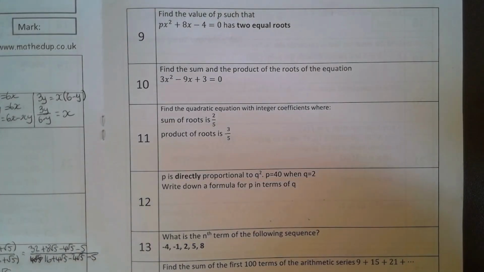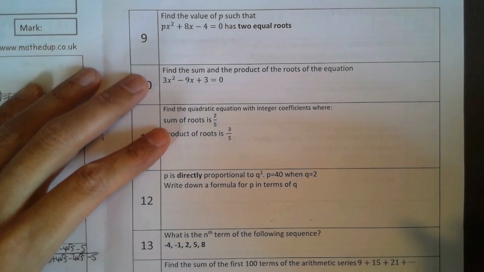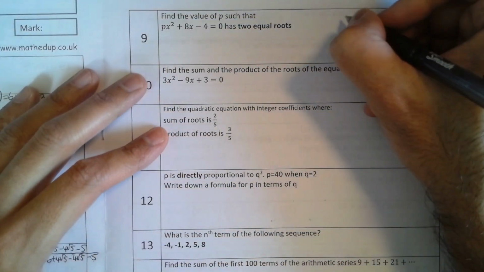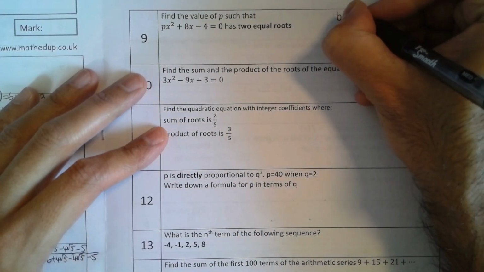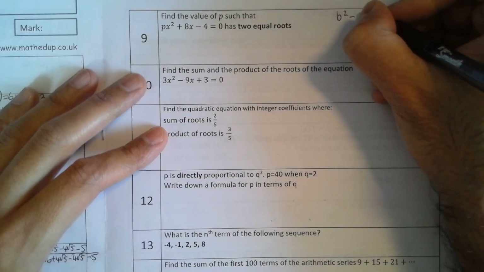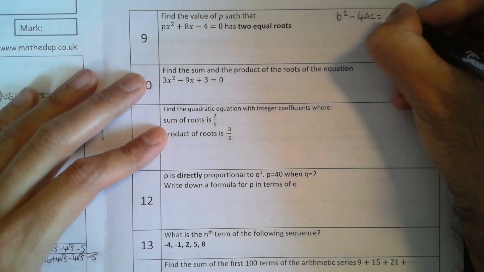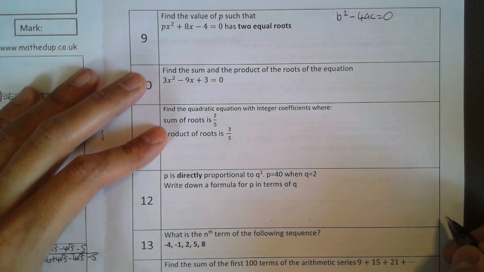Okay, question 9 says, find the value of p such that px squared plus 8x take away 4 equals 0 has 2 equal roots. So I want 2 equal roots, so sometimes we say that it has one root or a repeated root, but what we're going to say for this, in order for it to have 2 equal roots, the discriminant would need to be equal to 0.